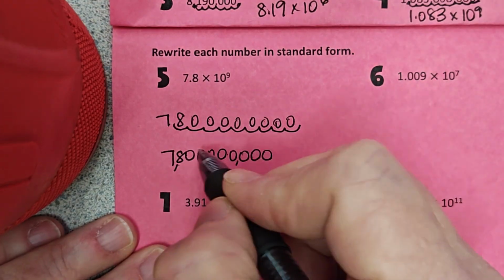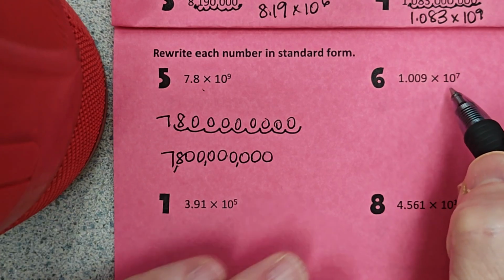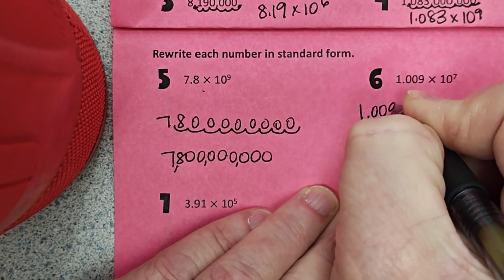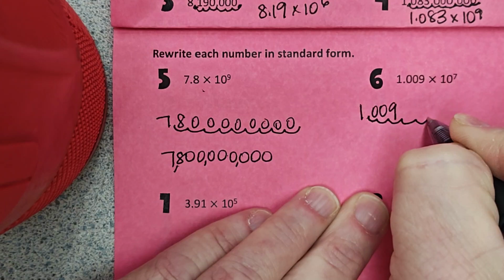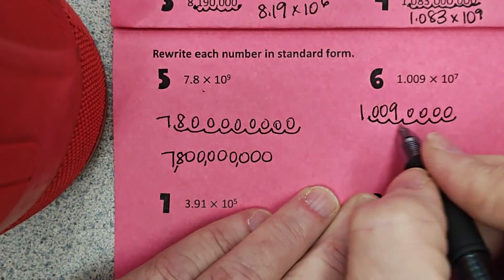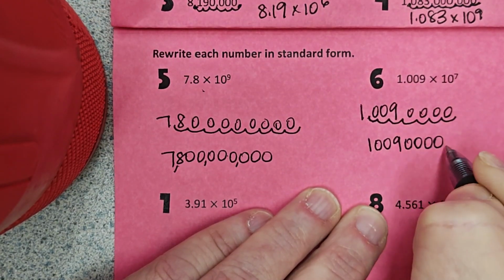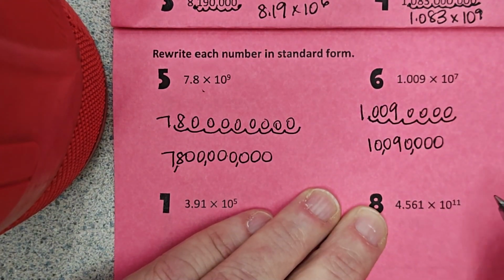The next one, and now you can see why we would write it this way. This is way simpler than writing all these zeros and keeping track. So this one, we need to move it over 7 places. So we have 1.009. We're going to move it over 7 places. 1, 2, 3, 4, 5, 6, 7. All right, so now I'm going to rewrite the number 1009 0000. Now I'm going to count the other way. Every 3 numbers I'm going to put a comma. And then I have 10,090,000. Again, a really big number that's difficult to deal with.